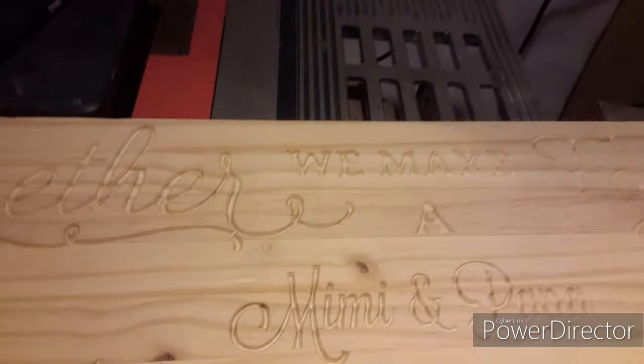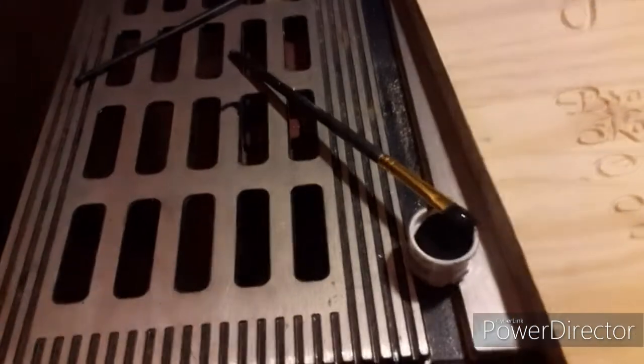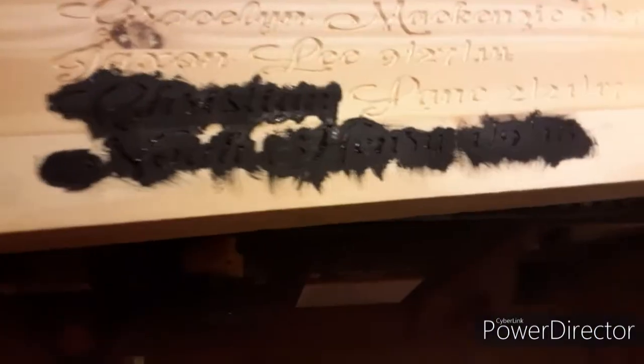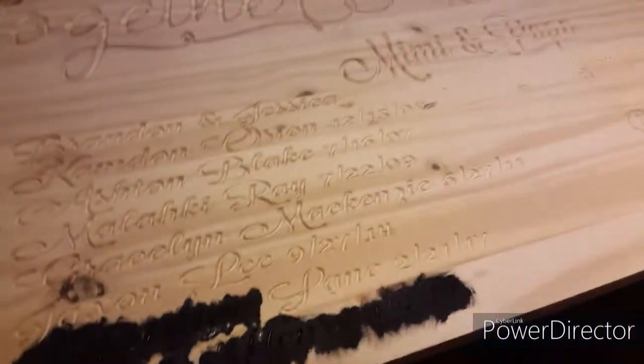So I'm going to use a different method. I'm just going to take cheap Walmart paint and take your brush that I got set up there and just blot it in. Alright, I'm going to do this side and then I will let y'all see it when it's done. Let's see if I can get you a good camera angle.